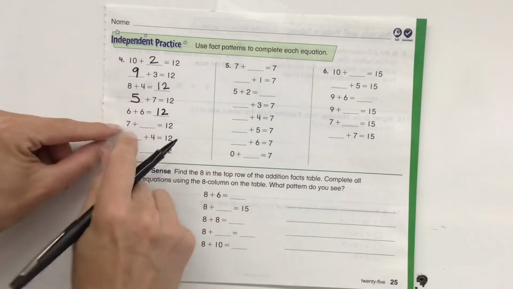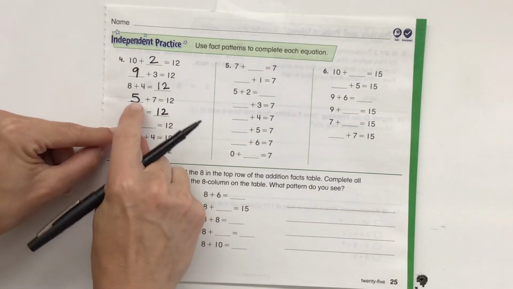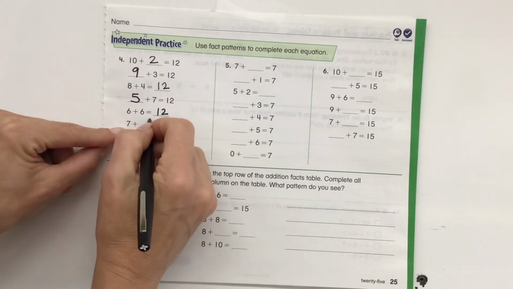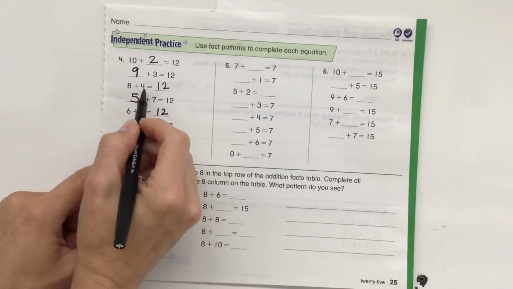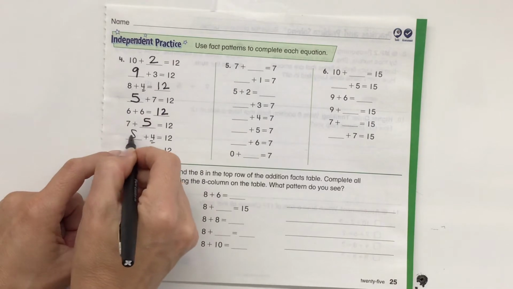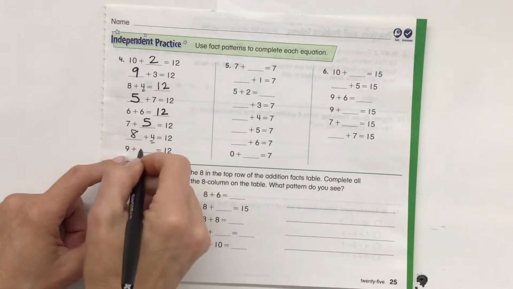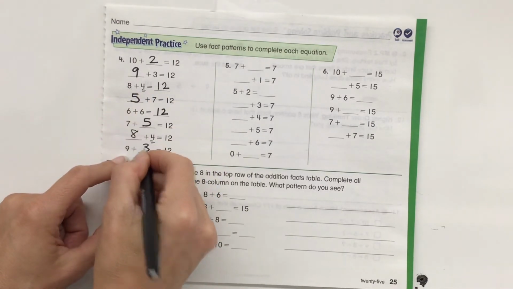Now take a look. We've got some that we've used before. We've got a 7 and a 7, so we know that's good. That other addend's going to be a 5. 7 plus 5 is 12. I've got a 4 here and a 4 here, so I know that addend's going to be 8. 8 plus 4 is 12. And 9 plus 3 is 12.